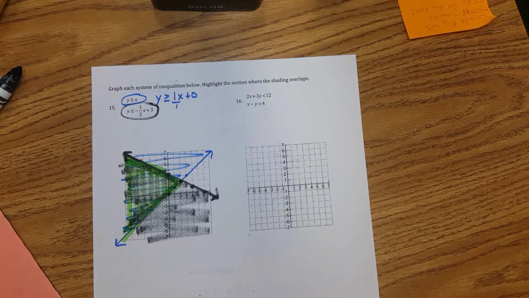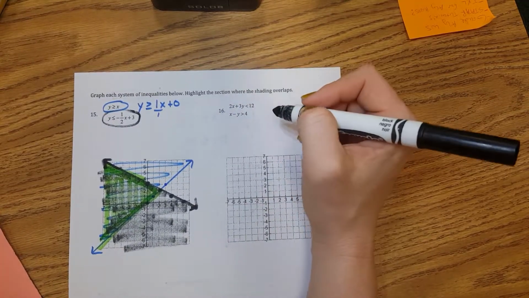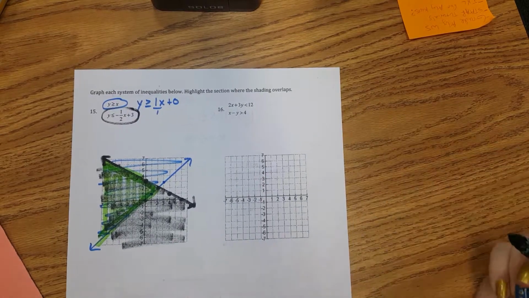Okay, last one. We're going to need to set these up and solve. So I'm going to let you do that on your own, and then you can check your answer in class.